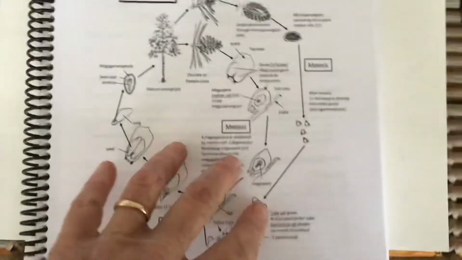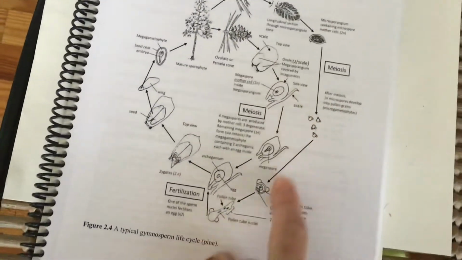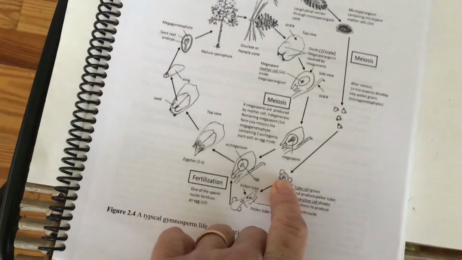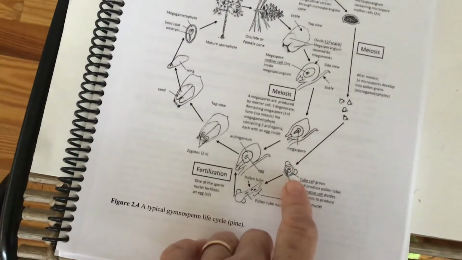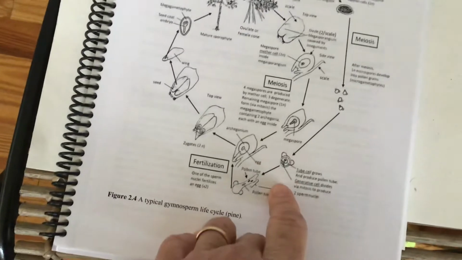Just looking at this, though, this is in your lab book, so I just wanted to mention this about the multicellular part for the male. Okay, so once these pollen grains are formed, they have a 1N cell, and that 1N cell is going to undergo mitosis and make 2 cells.